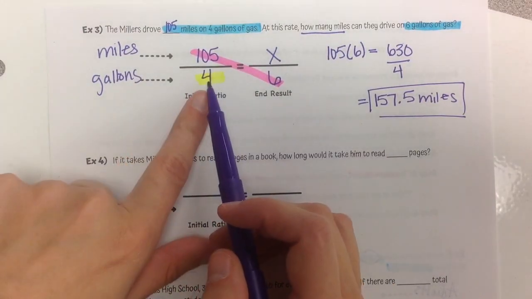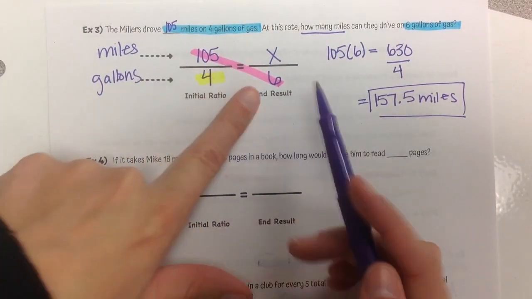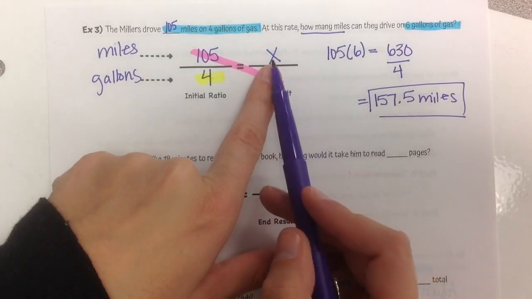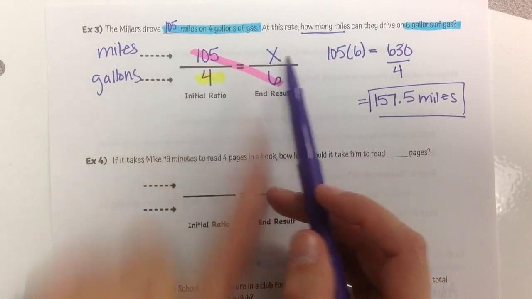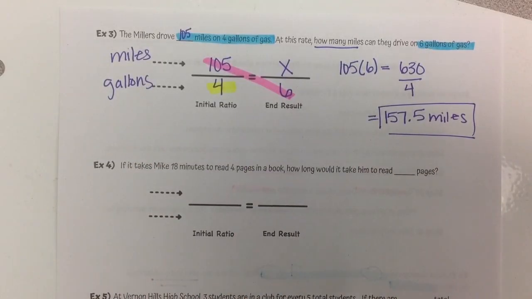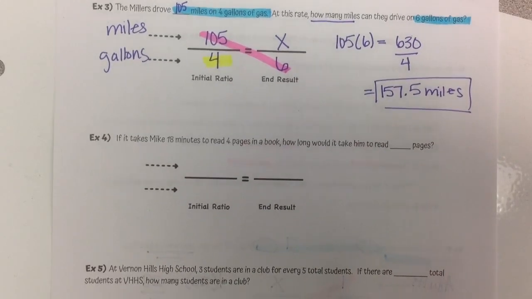One thing that you should always be checking to see is if your answer makes sense. So for 4 gallons, we got 105 miles. If we have more gallons, the number of miles that we can get there should be greater than the 105, right? So always checking to see if your answer makes sense.